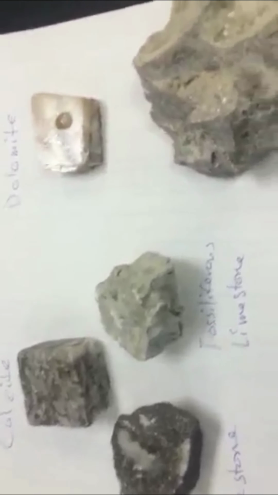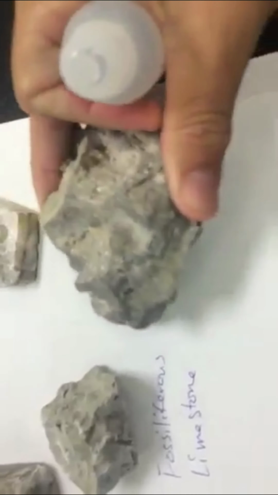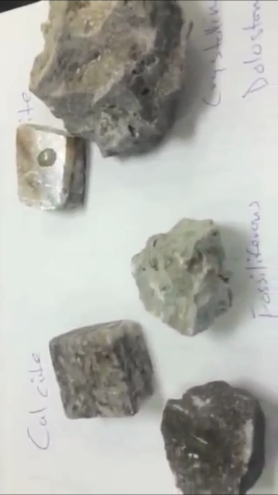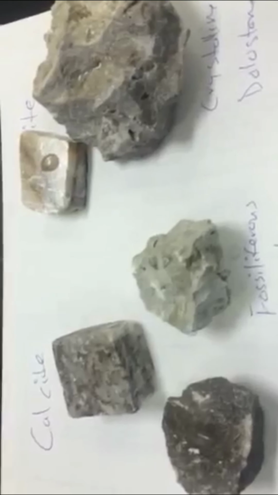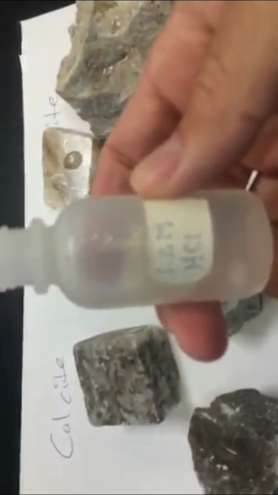Whereas when we go back to dolomite, here I can look at crystalline dolomite. Let me scooch this one over. And we'll see just a really mild effervescence here. You'll have to look fairly closely, but it's happening. It's just a real mild effervescence. So mild versus vigorous is an indicator of whether it's calcite or dolomite in the presence of a weak acid.